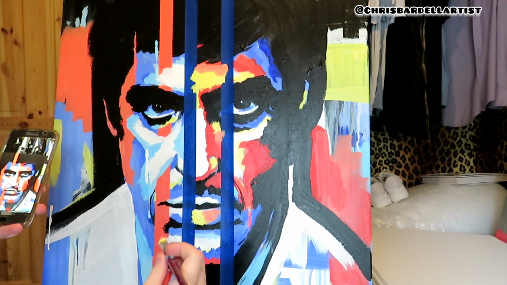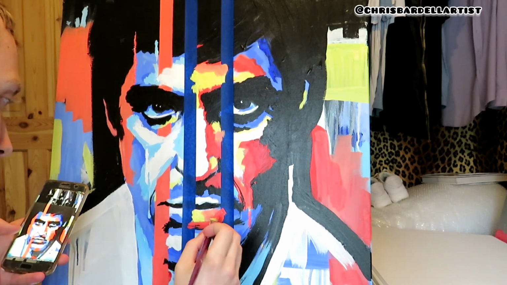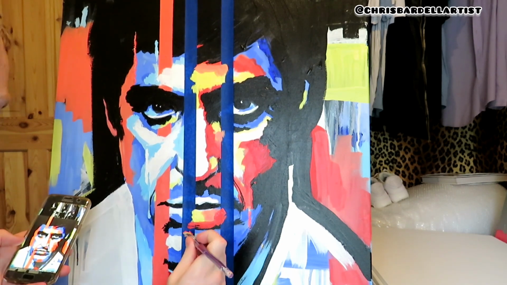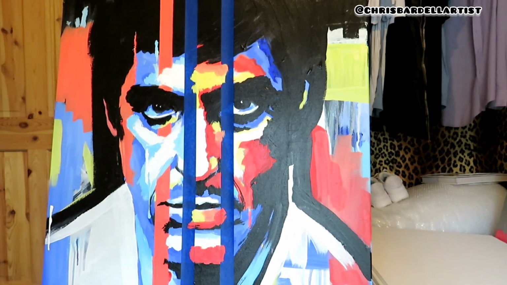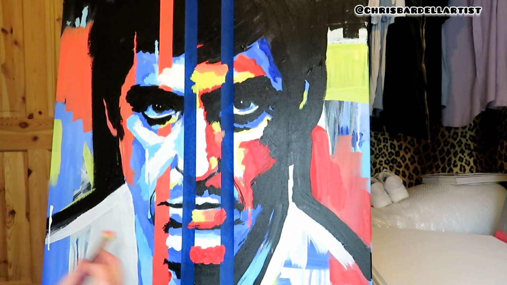Yeah, as you can see on my phone, that's one of the photos I took a lot earlier in the painting where I really liked it, so I could refer back to that and add back the bits that I liked that I painted over, because you don't always realise.